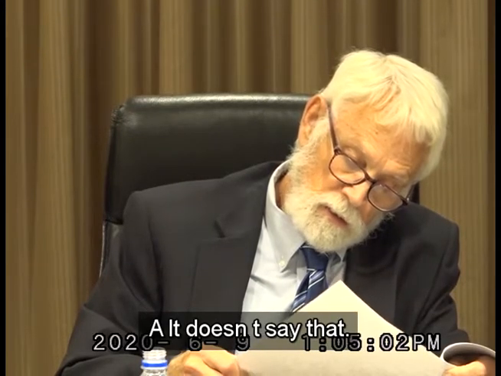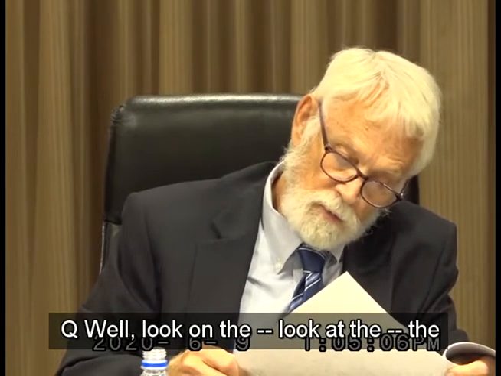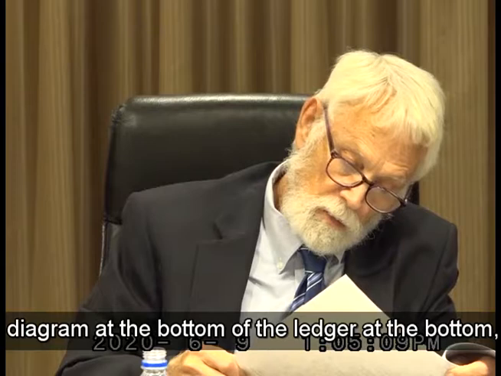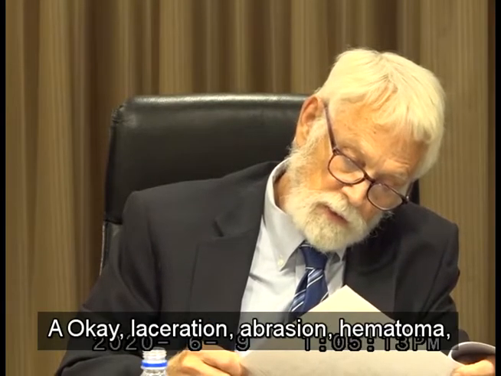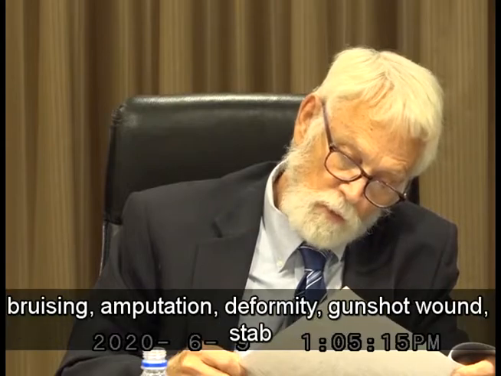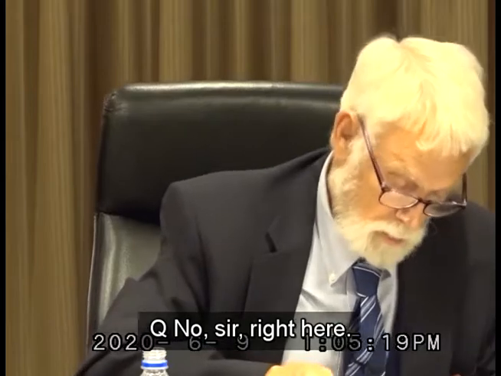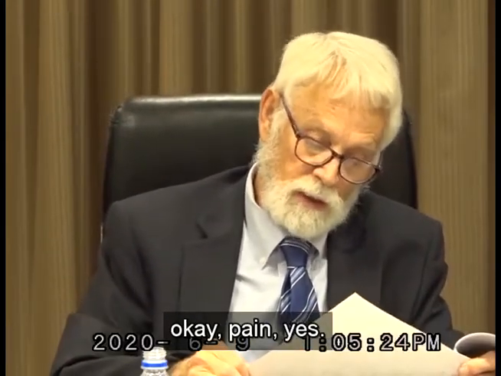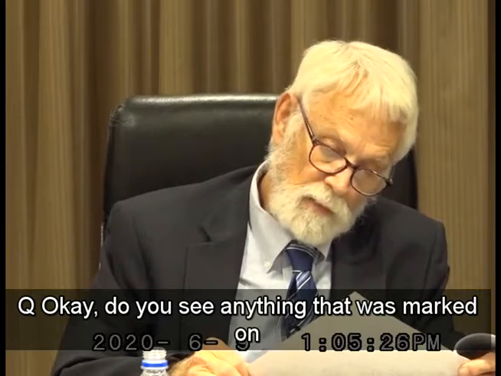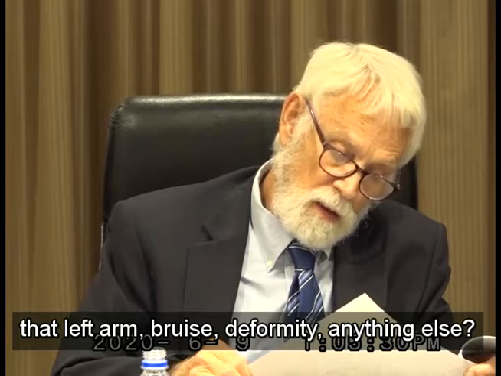It doesn't say that. Well, you see P. I see P. I'm not sure what that stands for. Well, look at the diagram at the bottom, the legend at the bottom. Right here. Okay, laceration, abrasion, hematoma, bruise, amputation, deformity, gunshot wound, stab, burn, open. Right here. Oh, it's not in the... it's out of place. Okay, pain. Yes. Okay. Do you see anything that was marked on that left arm? Bruise, deformity, anything else? No.